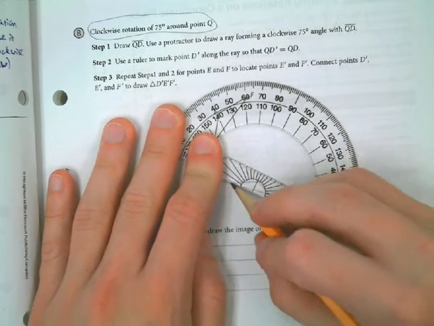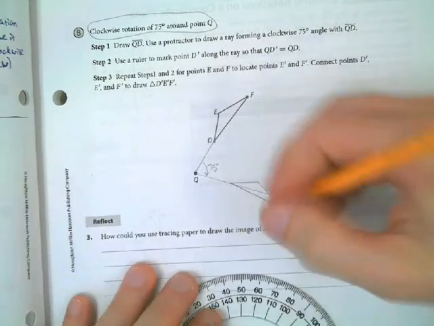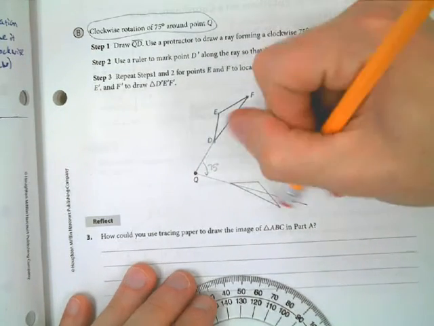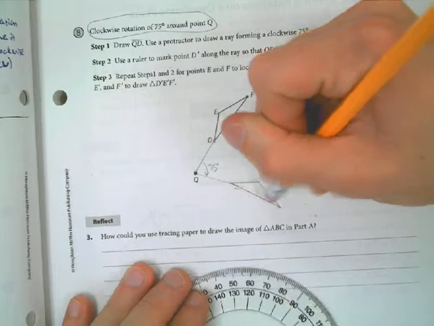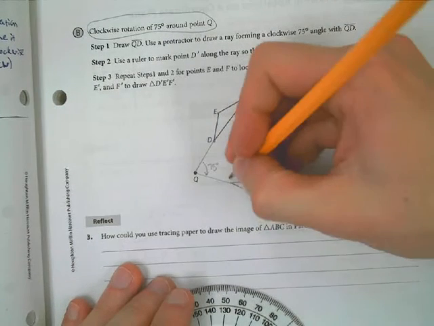Okay. Now if you want, you can erase away some of this ray that you did to help you rotate it, just to make it look a little bit neater. And then relabel your points: D prime, E prime, F prime.